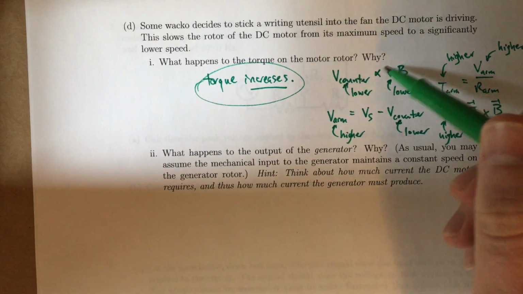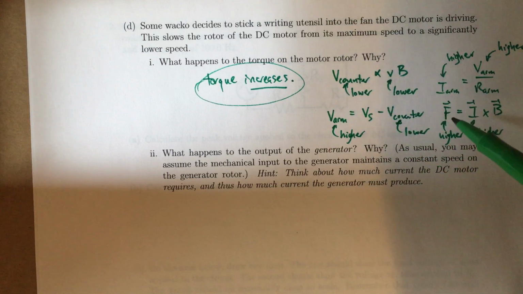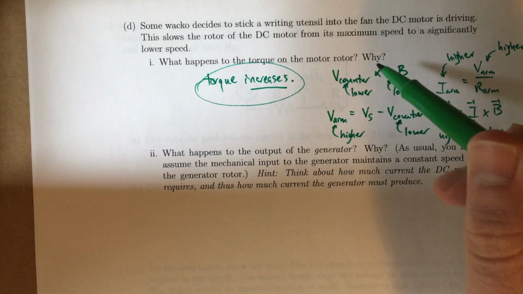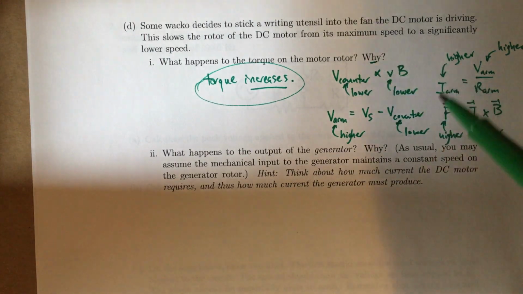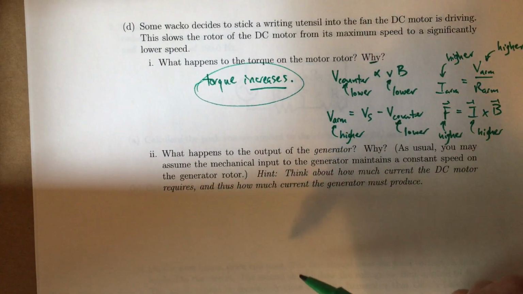You didn't need to go through this entire chain of logic for your answer, but some indication that you had an idea of what was going on here is bound up in the why. Okay, last part, and then we'll cut it off there. What happens to the output of the generator, and why?